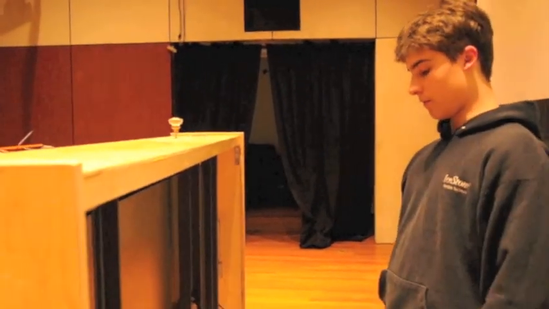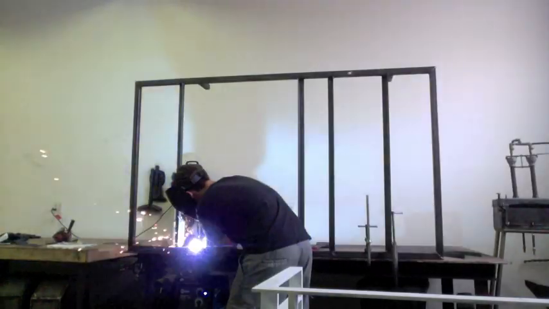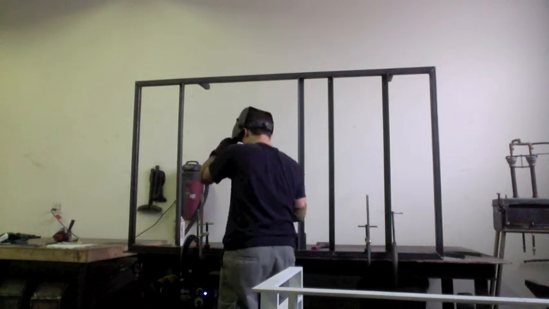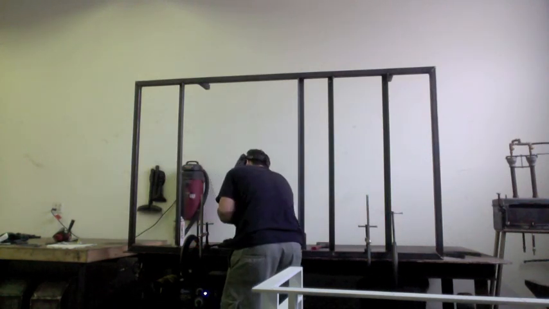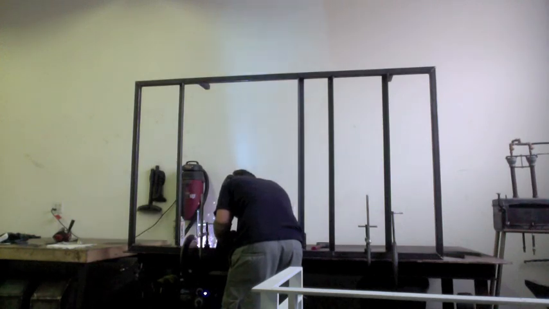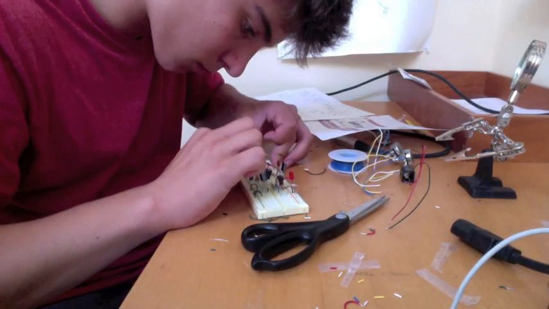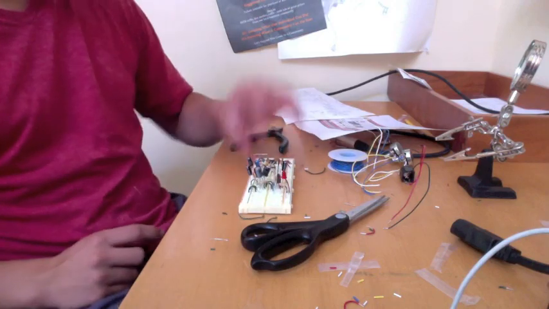So I found someone who would help me, who would teach me how to weld, and learned how to weld, and then built the frame. The next step, I built the required electronic circuits. There's 4 of them. Technically, there's 4.